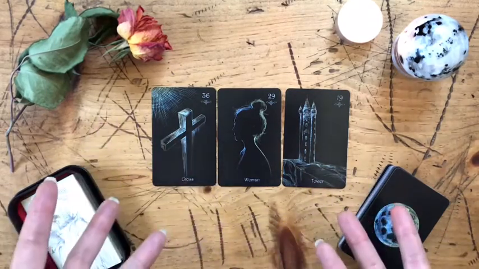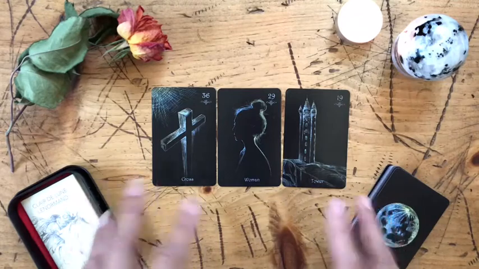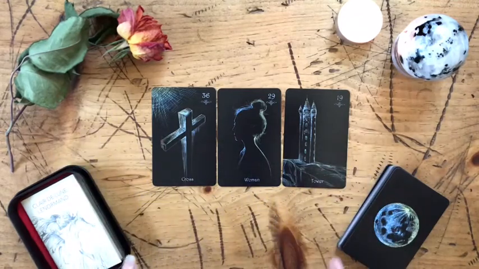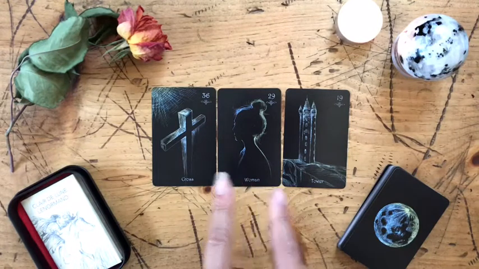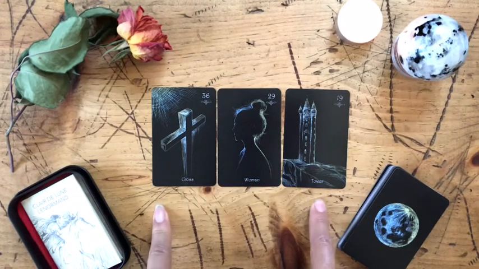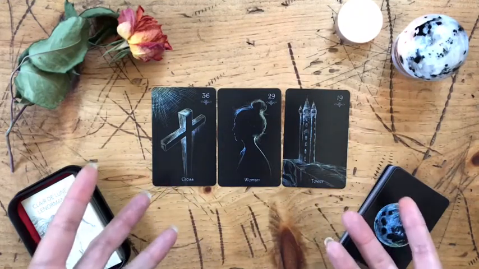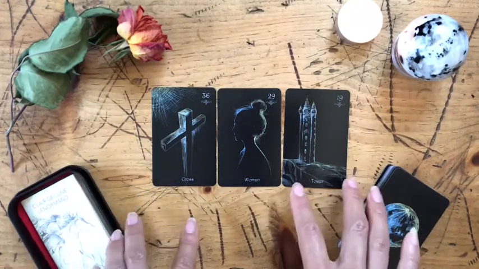Okay, so this is where that intuition came in, and this is where I'm doing some self-reflection. Okay, so the cross and the tower put together, that place of burden is the gym. So I'm feeling burdened at the gym. So right now I'm feeling like I have to bust my hump there because I feel like that's what you have to do at the gym. Like somehow I have to suffer at the gym or something like that.